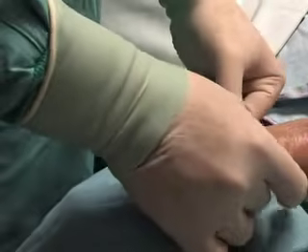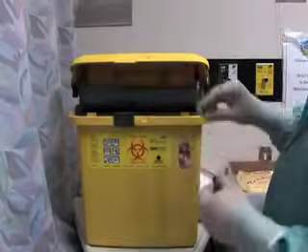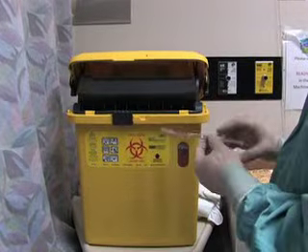After pressure has been applied to the puncture site for 5 minutes, affix the gauze with some tape. Dispose of all sharps in the designated sharps containers.